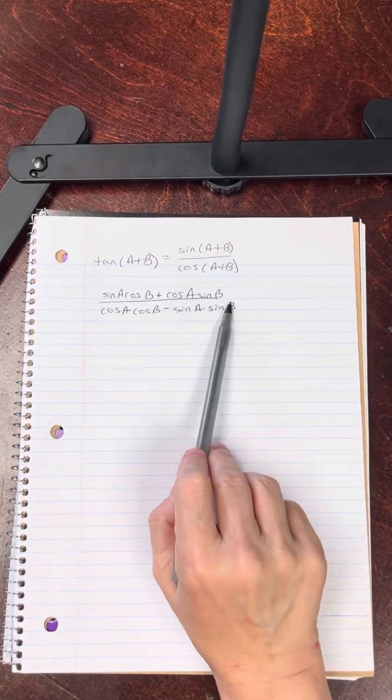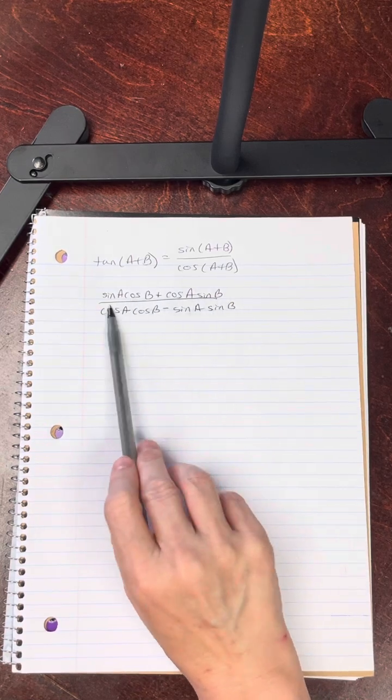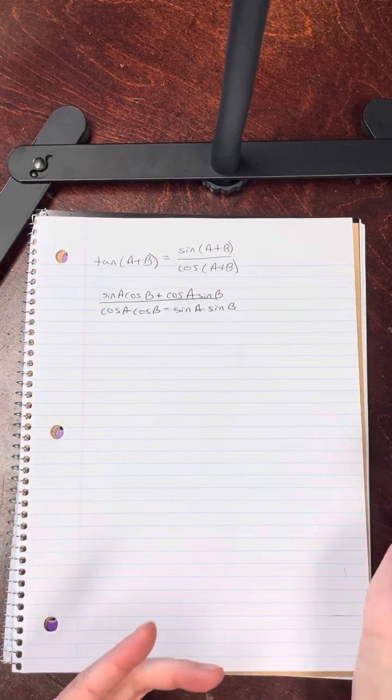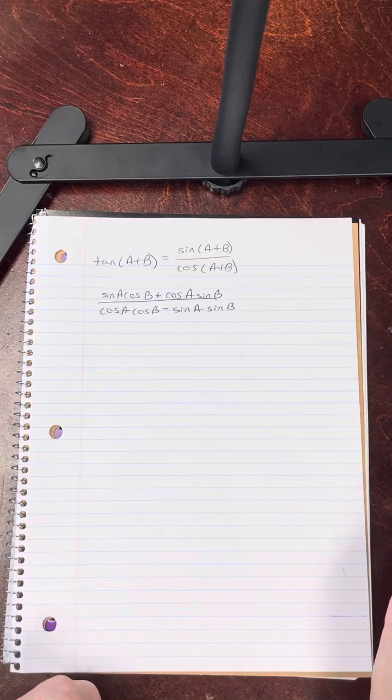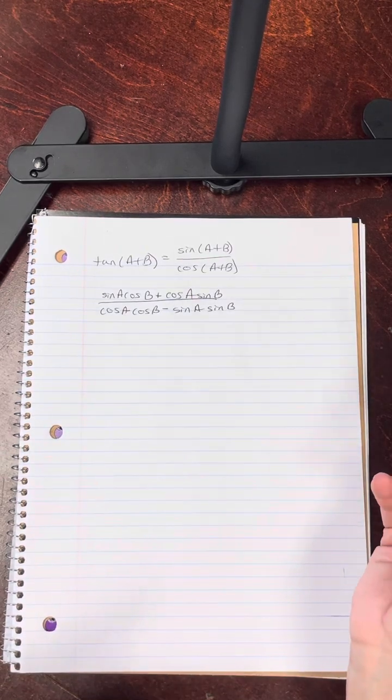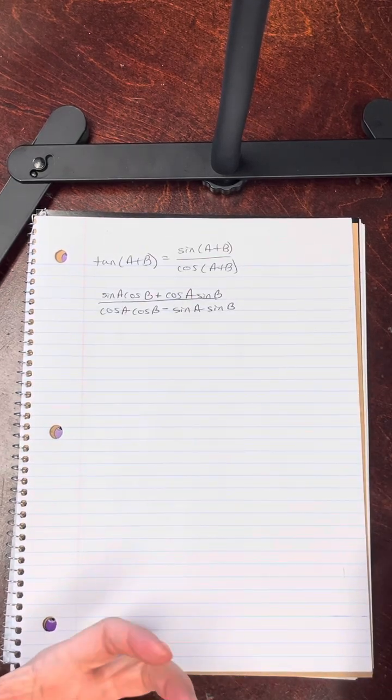I can't pull a sine out of everything. Well, I might be able to pull a sine out of something, but I can't do that down here, so it doesn't help. Same thing with cosines, doesn't help. So everything I look at just kind of stymies me because there's nothing I can do.